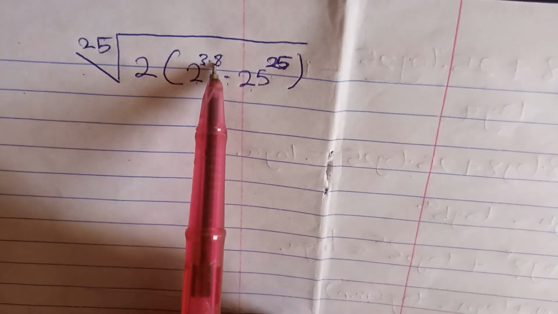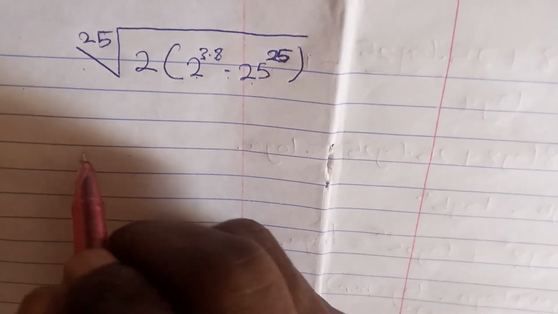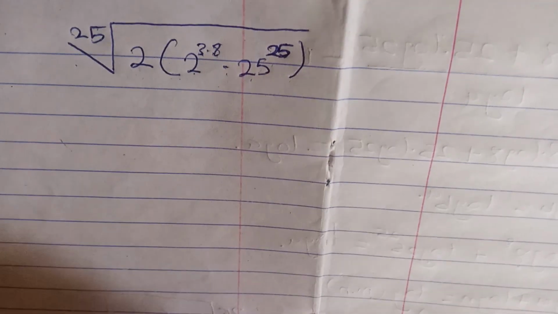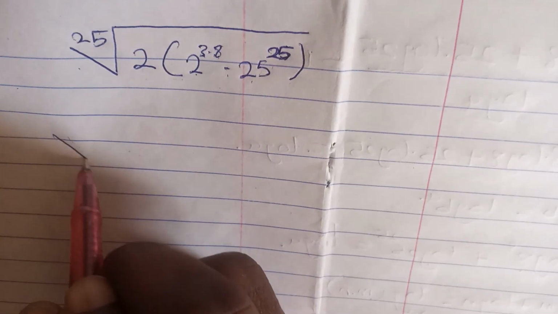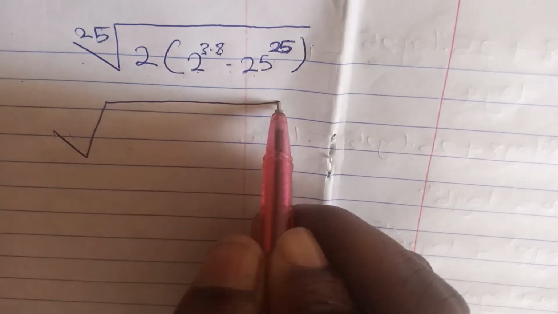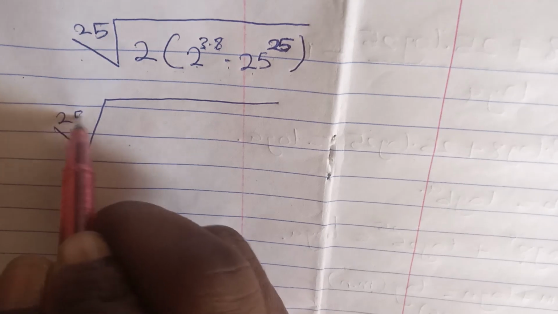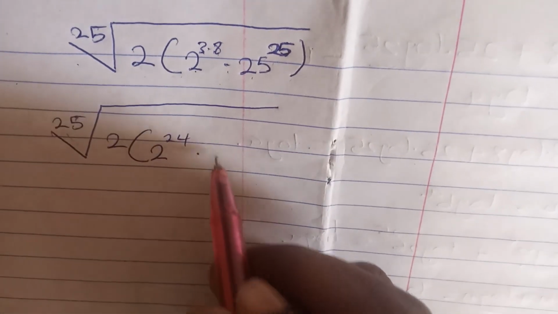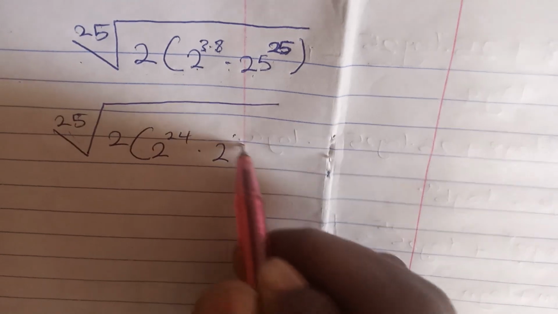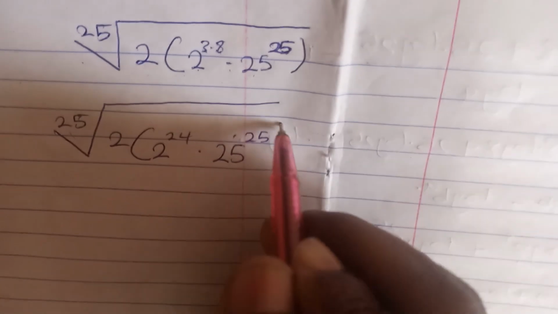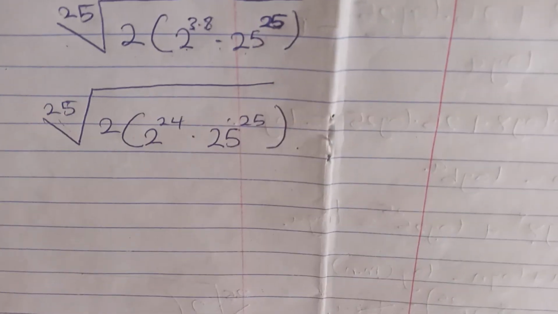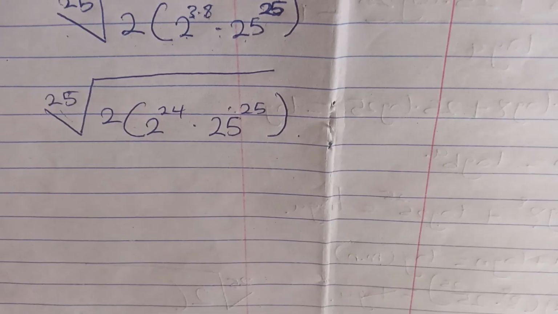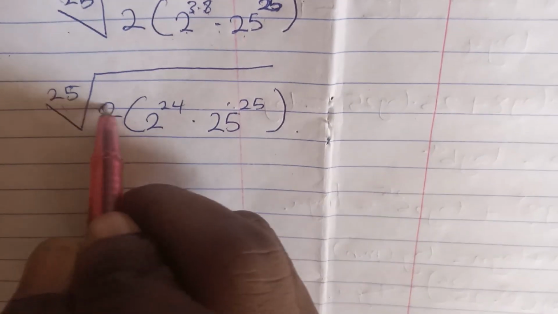Recall 3 times 8 is 24, so we can have this to be the 25th root of 2 times, open bracket, 2 to the power of 24 times 25 to the power of 25, close bracket. So this is what we are now having.